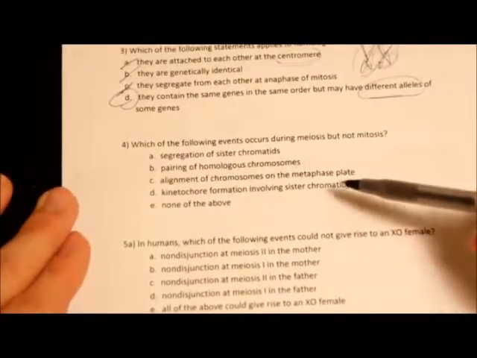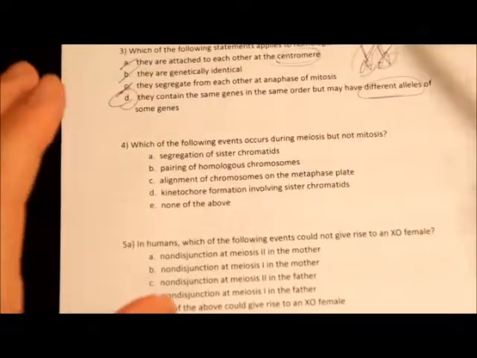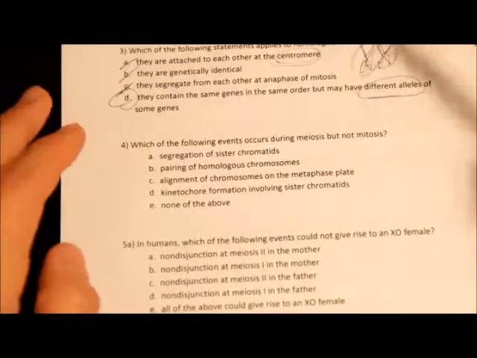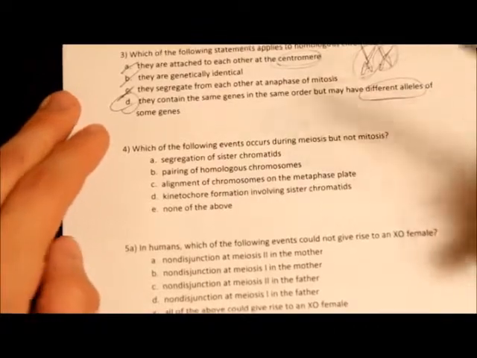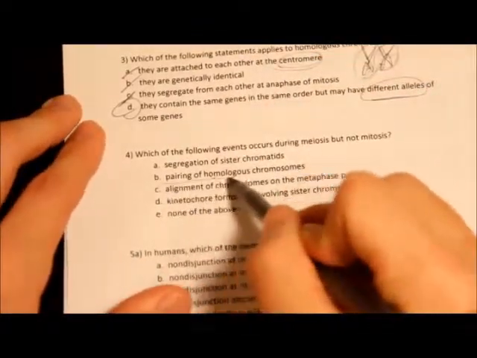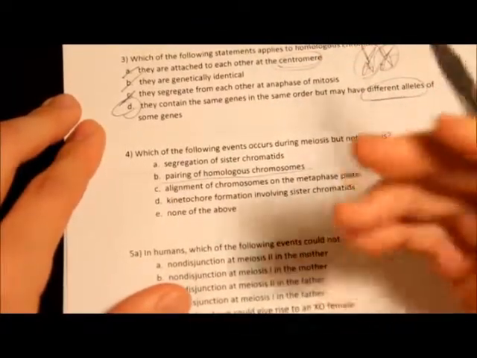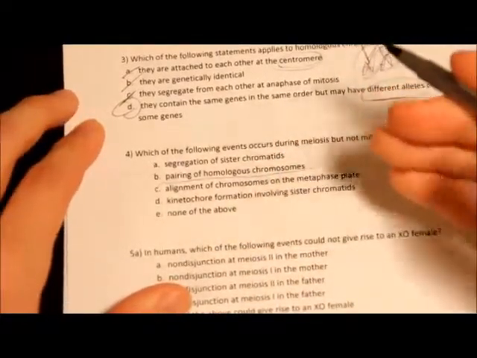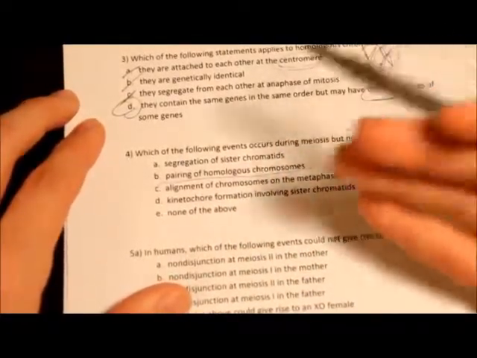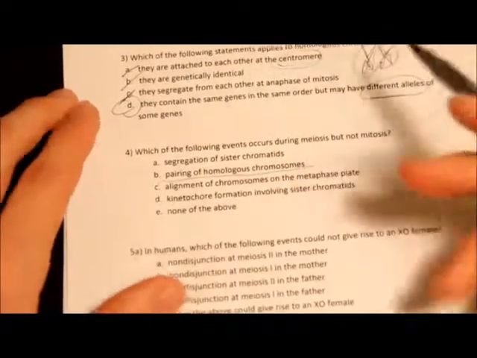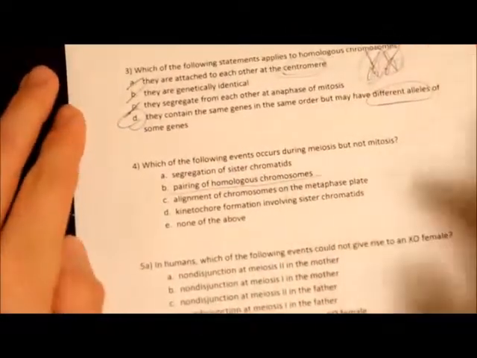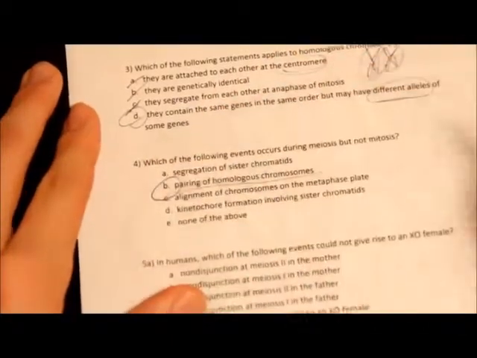Moving on to number 4, which of the following events occurs during meiosis but not mitosis? Pairing of homologous chromosomes only happens in meiosis, because the pairing of the homologous chromosomes creates tetrads, and those tetrads undergo crossing over, genetic exchange. This does not occur in mitosis, only in meiosis. So the answer is B.